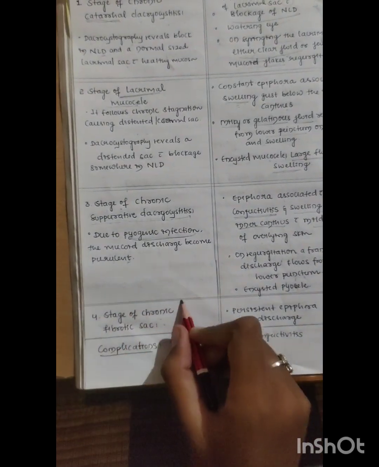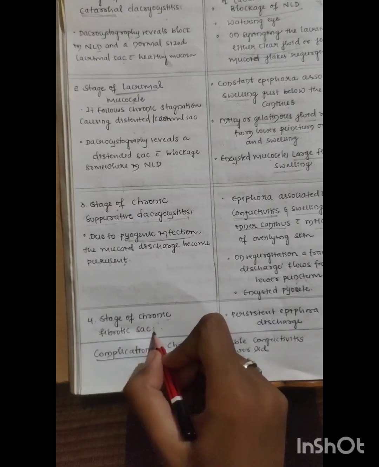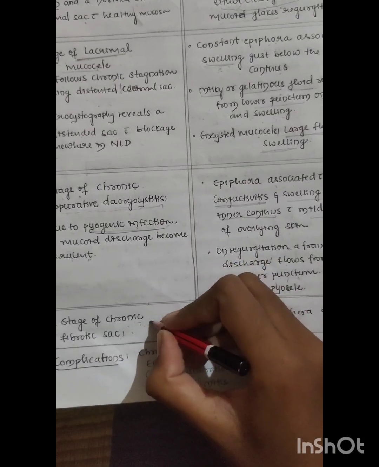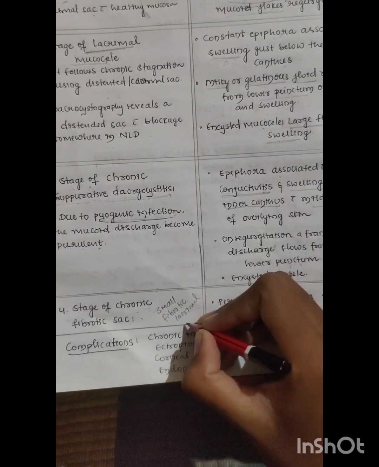And in the last stage, that is the stage of chronic fibrotic sac, persistent epiphora and discharge are present. And here dacrocystography reveals a small fibrotic lacrimal sac. This is about the fourth stage. I hope you understand the 4 stages of adult chronic dacrocystitis.